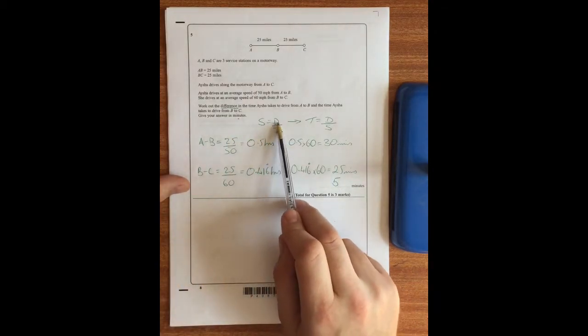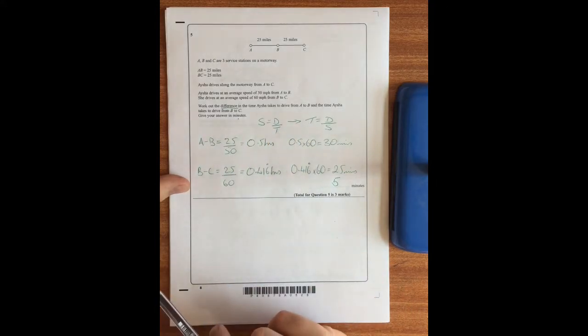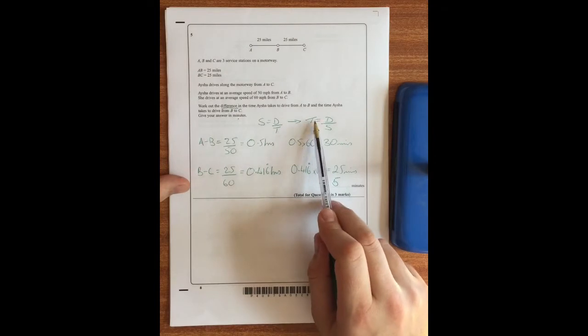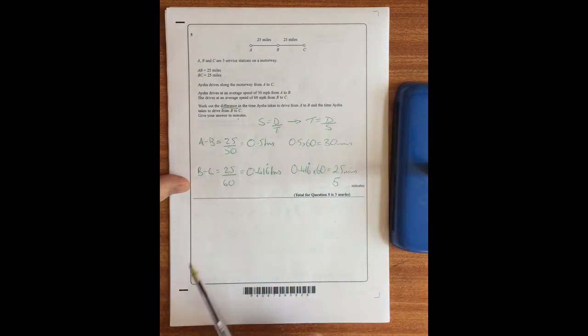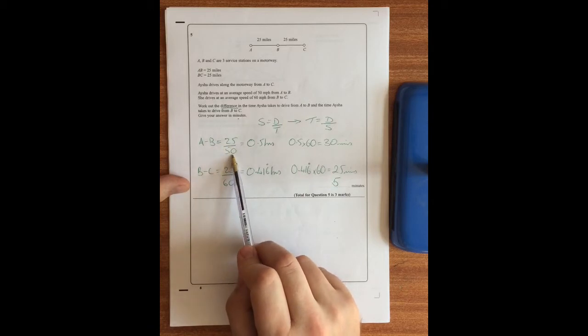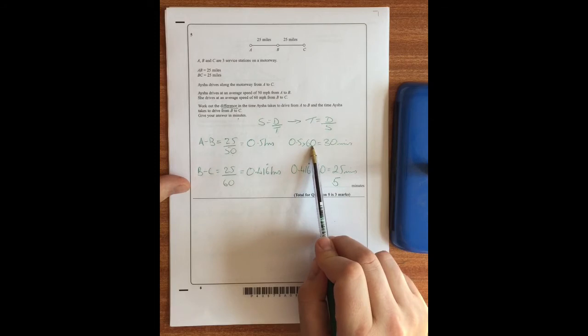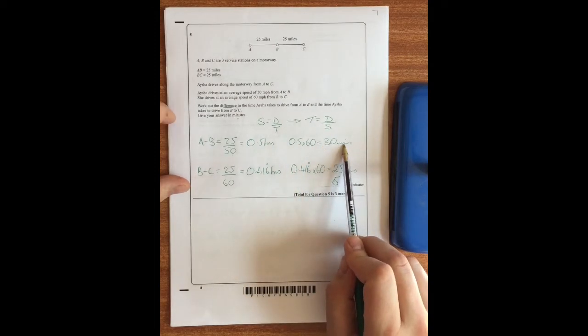We know that speed equals distance divided by time. So if we rearrange that, take t on the other side, we multiply and then divide by s, we get t equals d divided by s. From A to B, she was travelling 25 miles at 50 miles per hour, which is 0.5 hours. And if we multiply that by 60, because there's 60 minutes in an hour, that's 30 minutes.